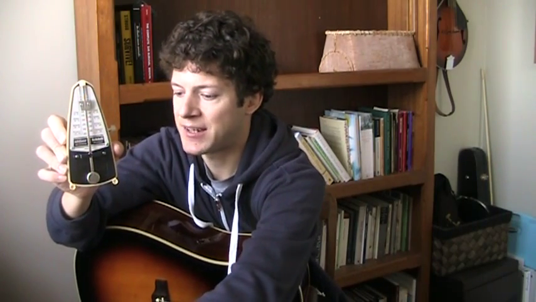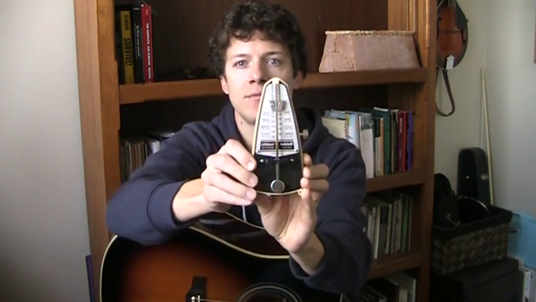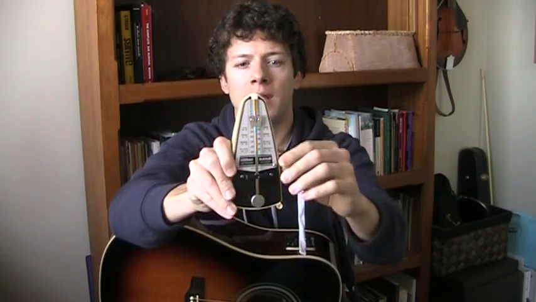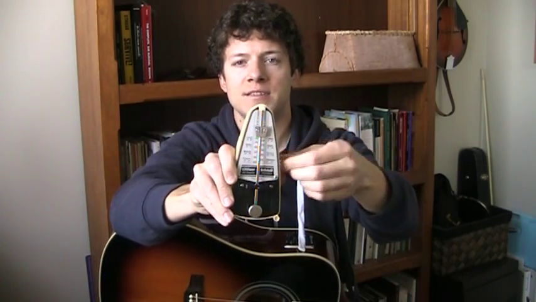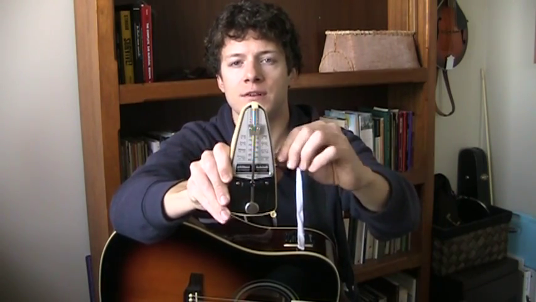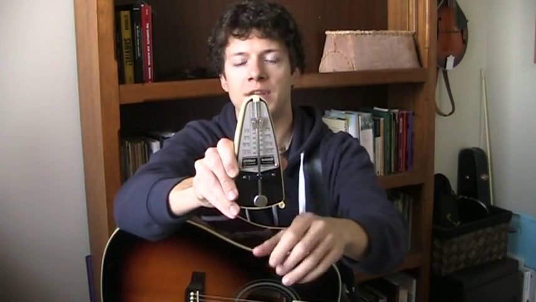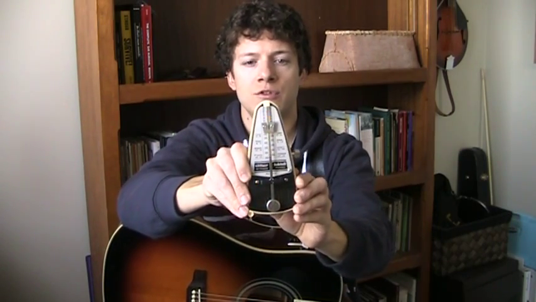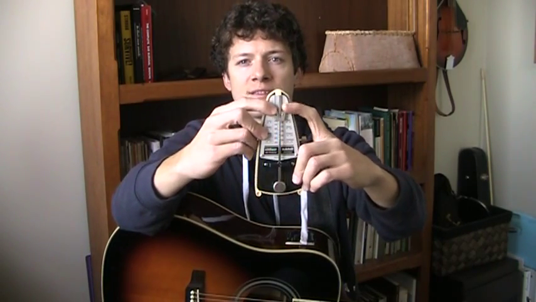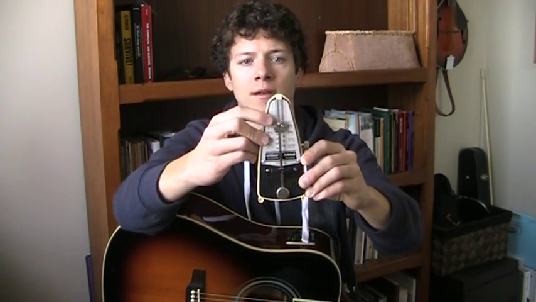This is the tactile piccolo model. I'll put the title in the description. And so what you have here is a pendulum and a spring, basically. And inside the machine, inside the unit, there's a clockwork mechanism, so gears and cogs and so on. So once you've wound it up, you adjust what tempo you would like with this sliding metronome weight, and then you release the pendulum and set it going.